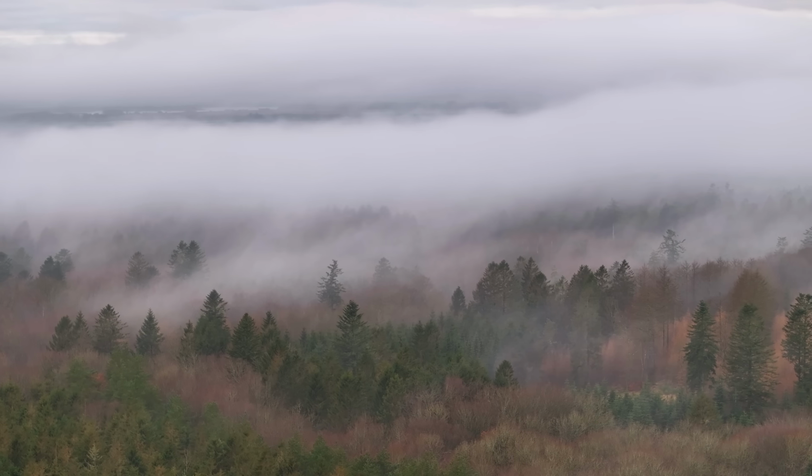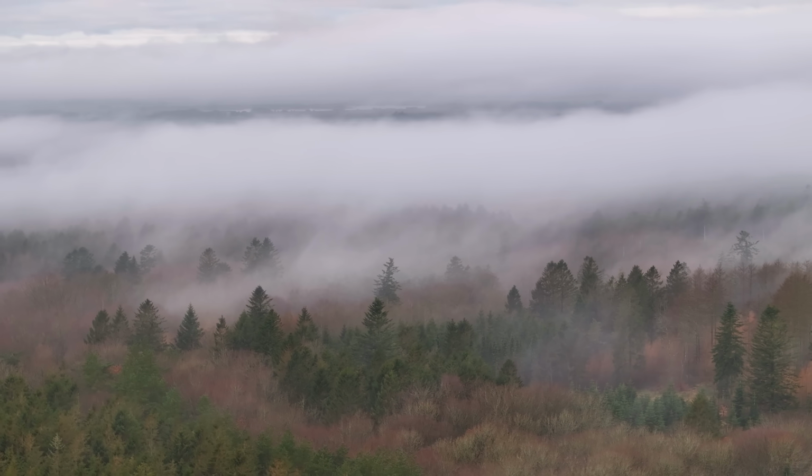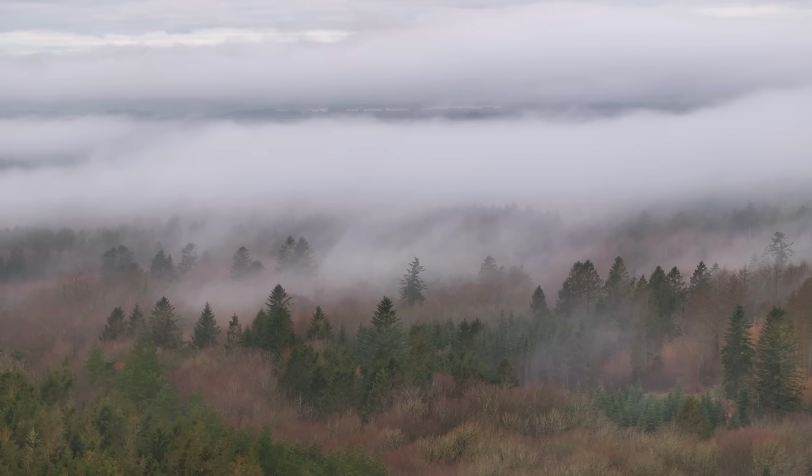You can always make it into a scouting mission like I would have done today if the fog hadn't rolled in. It's still a scouting mission because it's the first time I'm here. But it's just very important to remember that it is actually beneficial in and of itself to be out in nature.